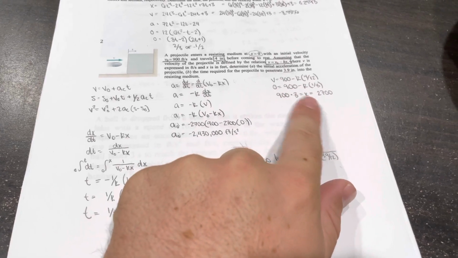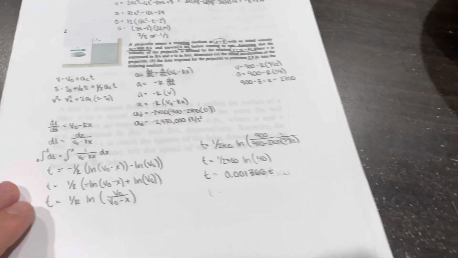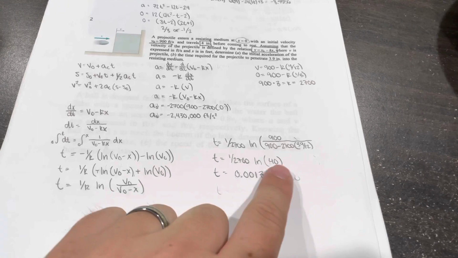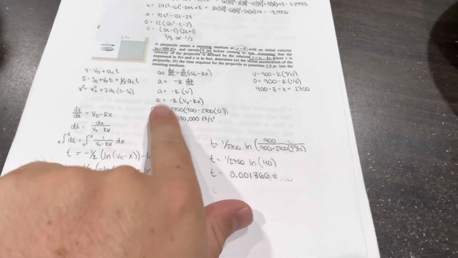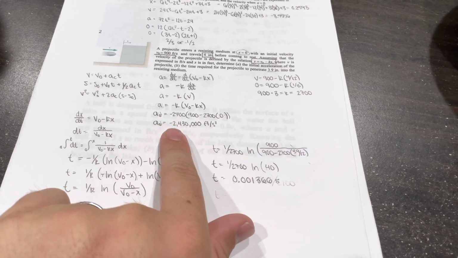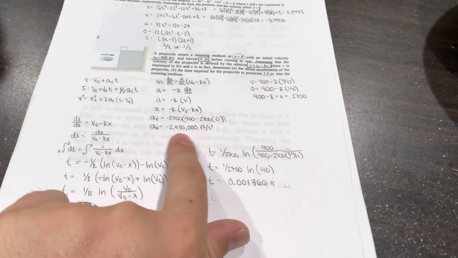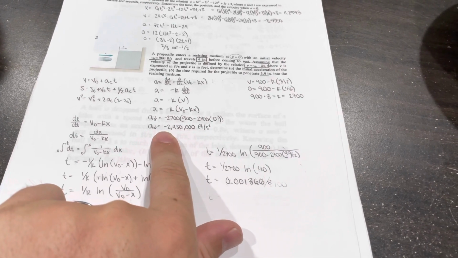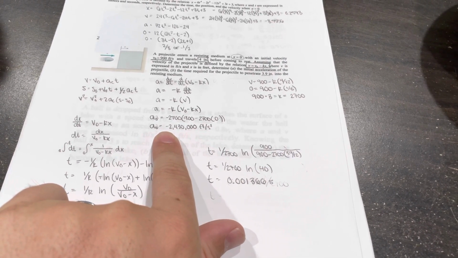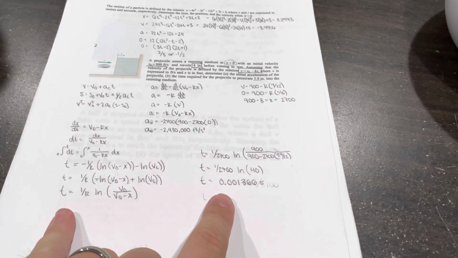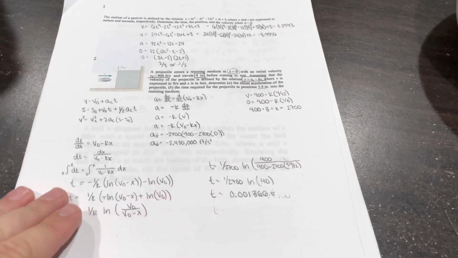I didn't explain this problem in the right order. Anyways, and then you put that back in this function. This is part A, initial acceleration. And then part B is finding the time.